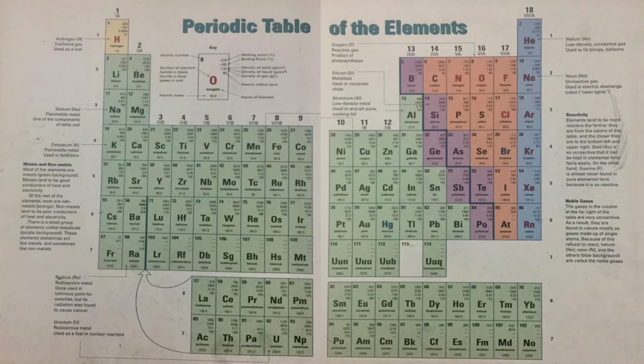2. Look at the symbols and atomic numbers of the elements. A. What is the atomic number of helium? B. What is the atomic number of gold? C. What is the symbol of the element with the atomic number 22? D. What is the symbol of the element with the atomic number 33?